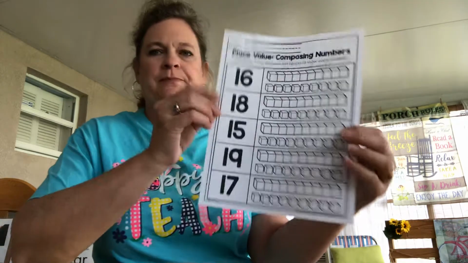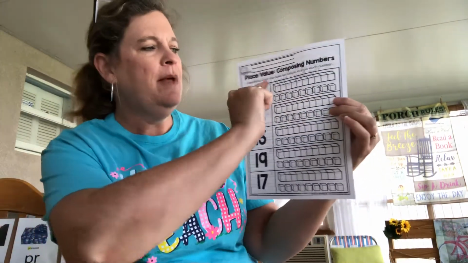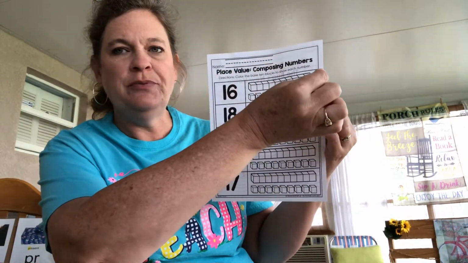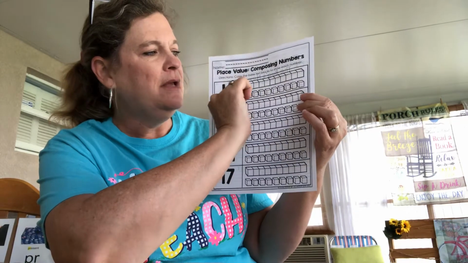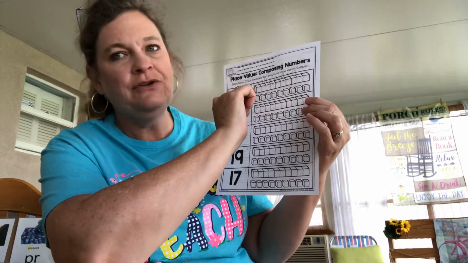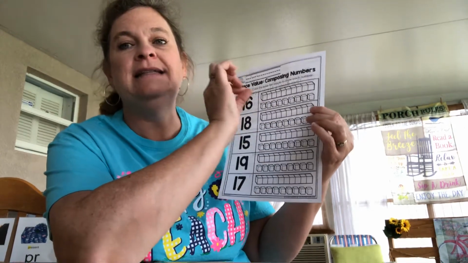All right, the first activity on our list today is place value. So this has cube trains, and it has the teen numbers. Remember, when you see all of the cubes snapped together in a cube train, it's going to have 10. So you know you don't have to count the cube train. You can know that that is 10.